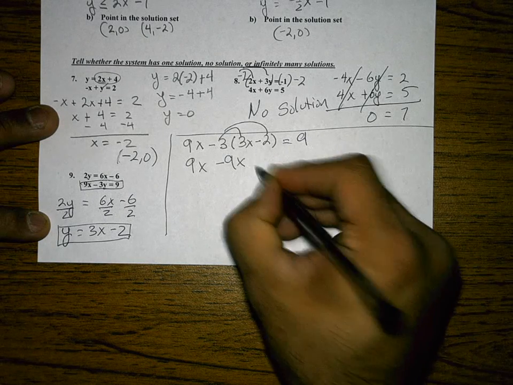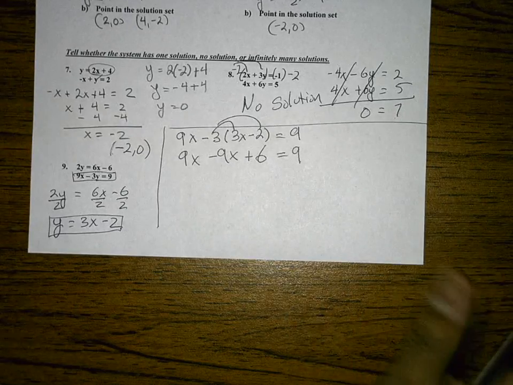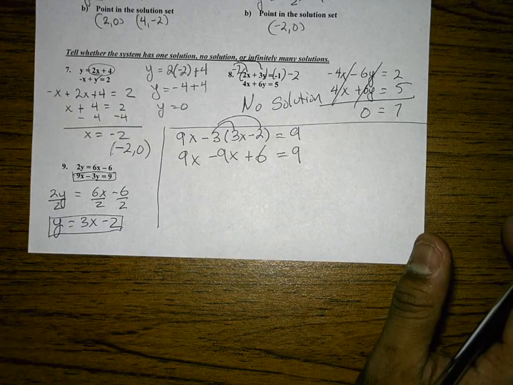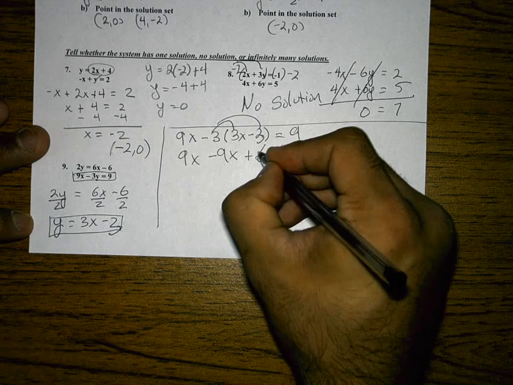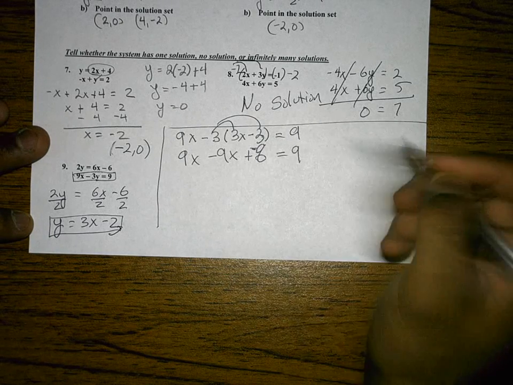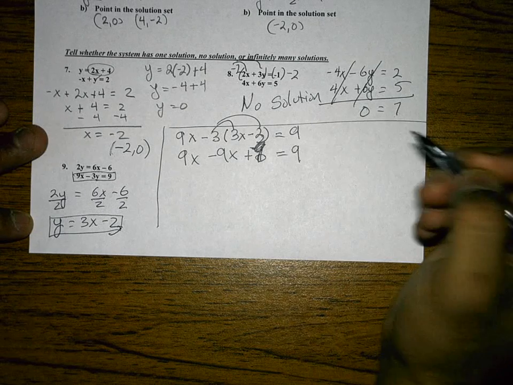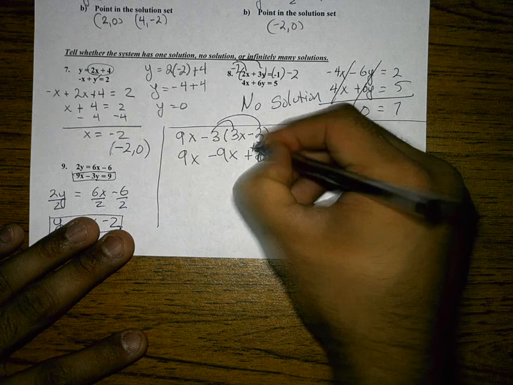And then that's going to be positive 6. Sorry, this is a 3 right here. That's a 3, so this is going to be positive 9. Positive 9.